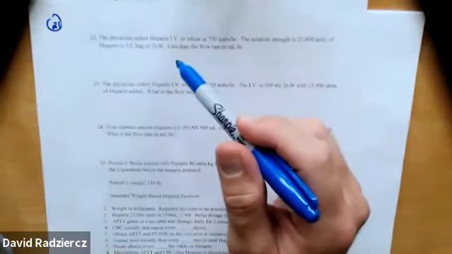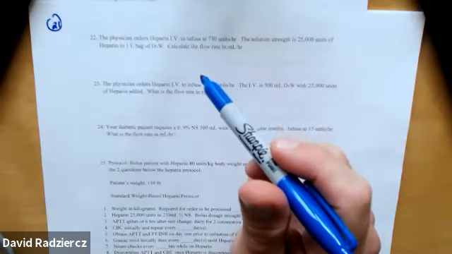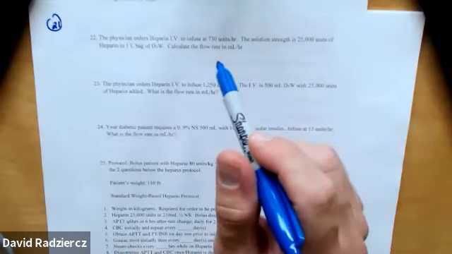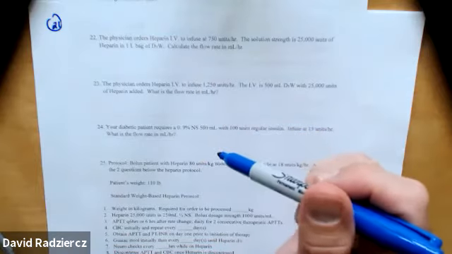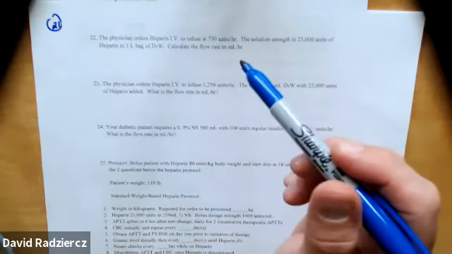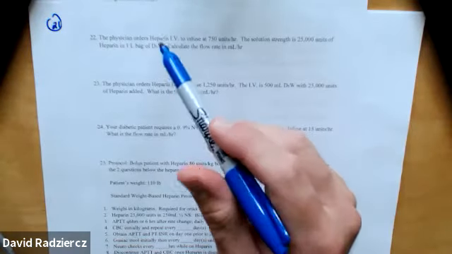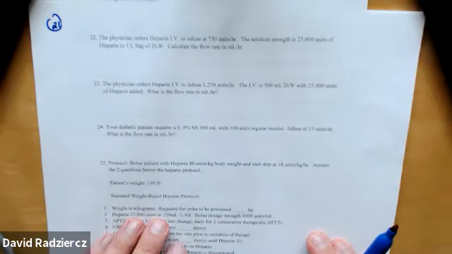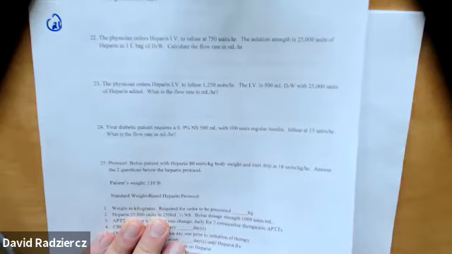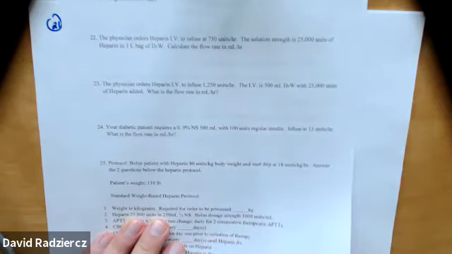All right, 22. I always say these questions, 22, 23, 24, are warm-up questions for the heparin protocol. Okay, so 22 says we have heparin IV infusing at 750 units per hour, but I want to know what that is in milliliters per hour. And my available heparin dosage is 25,000 units per 1 liter, which is the same thing as 1,000 milliliters.